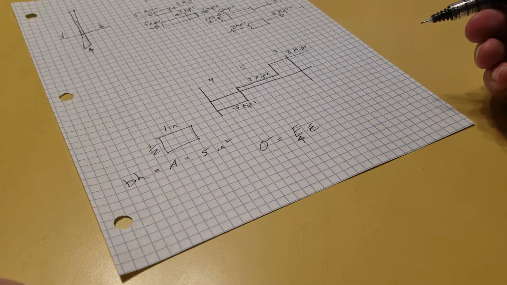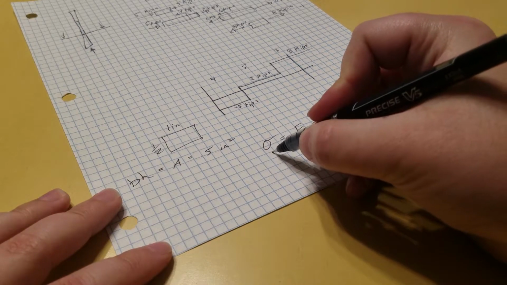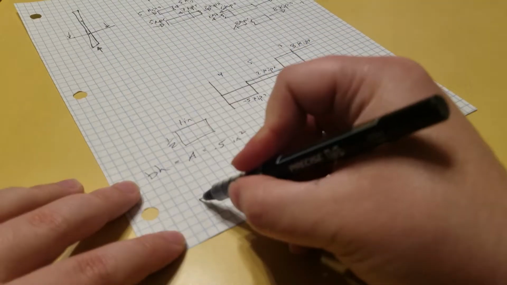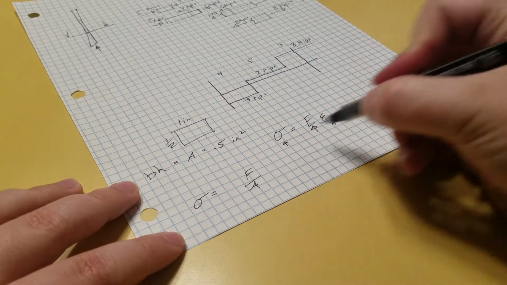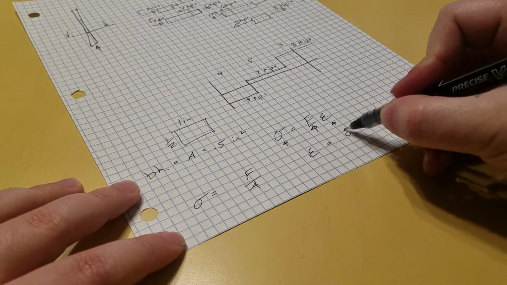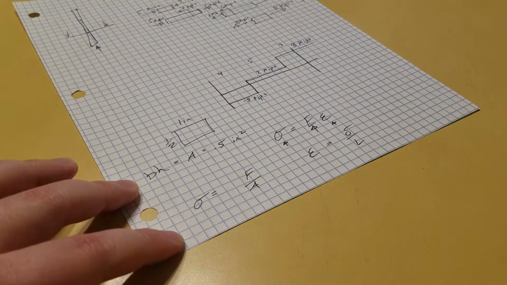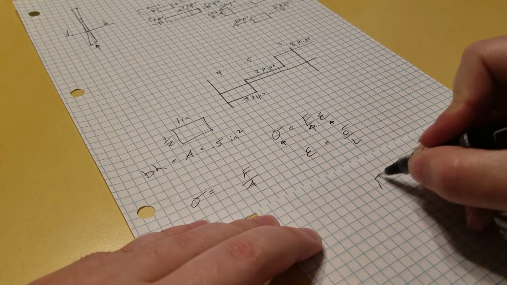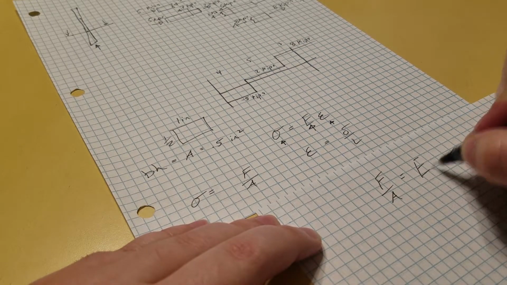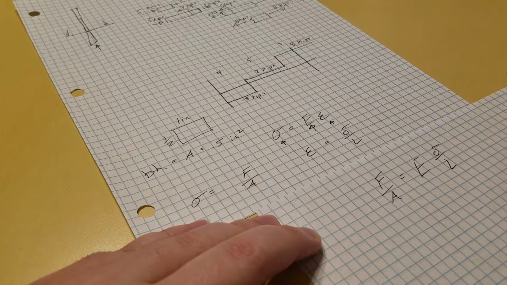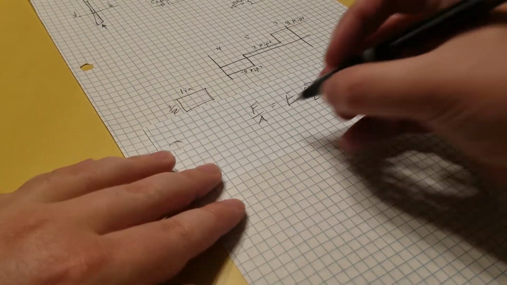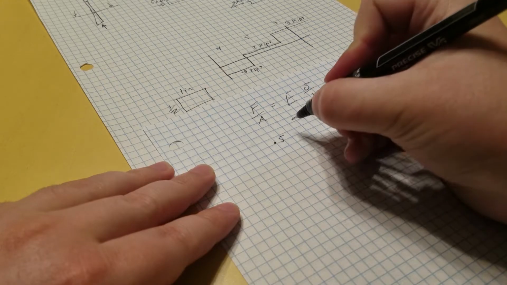Yeah, it's 30,000 KSI. I'm going to sub in what I know about these two formulas. That sigma is force over area, and that strain is change in length over original length. Okay. So now I've got force over area, constant, change in length, original length. And I've got area is constant, so 0.5 down here.